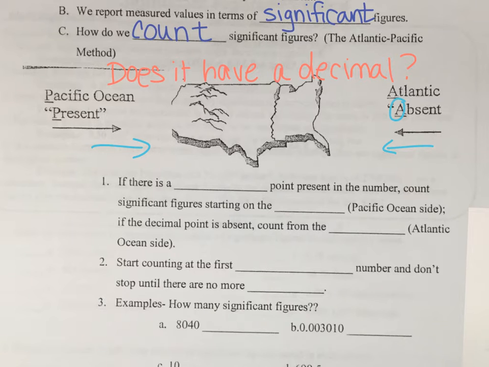So the way it works, if there is a decimal point present in the number, count the significant figures starting on the left, or the Pacific Ocean side. If a decimal point is absent, then you're going to count from the right, or the Atlantic Ocean side, in reference to the United States.